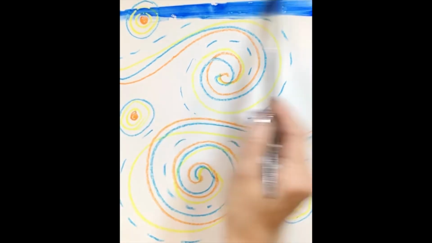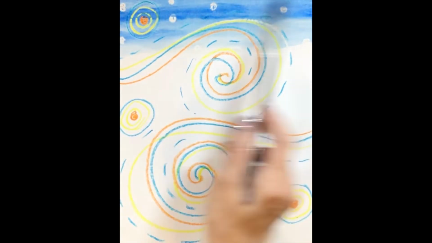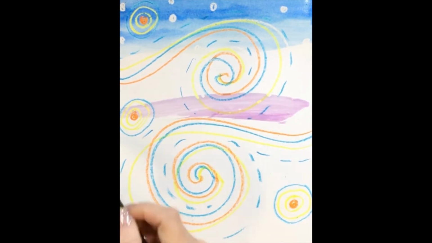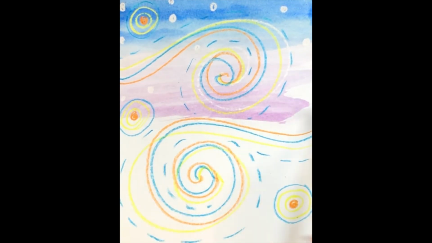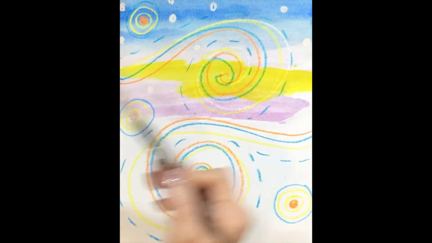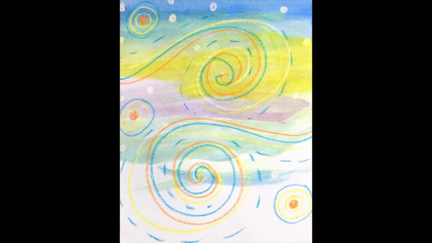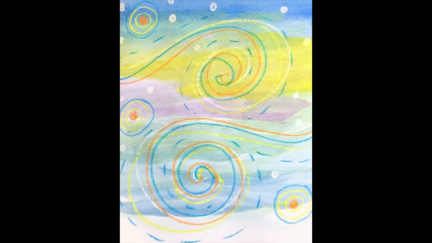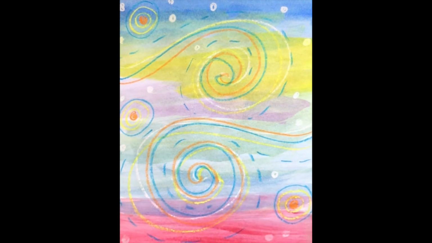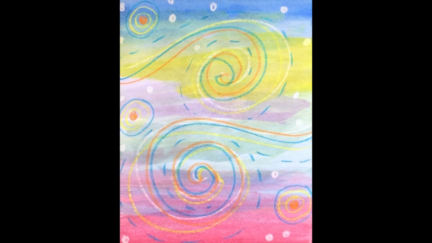Now I want you to choose a few colors of watercolor paint that you can use to paint over top of all of the swirls that we just drew. You can choose to mix different colors on your paper. Just make sure that you rinse your brush before you change to the next color to keep your paints nice and clean. Go ahead and paint over top of all of your white spots and watch those beautiful texture creations pop out of your page.